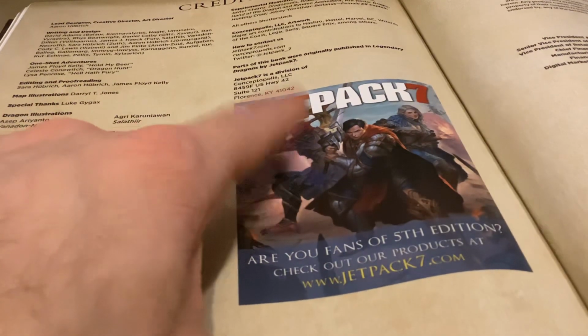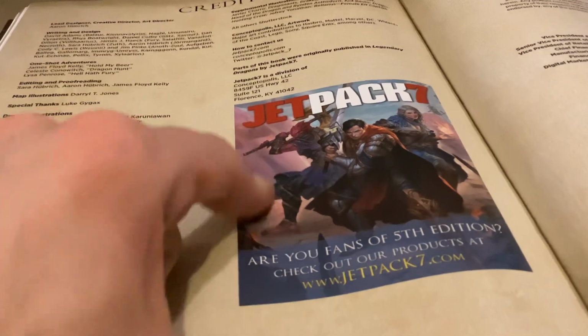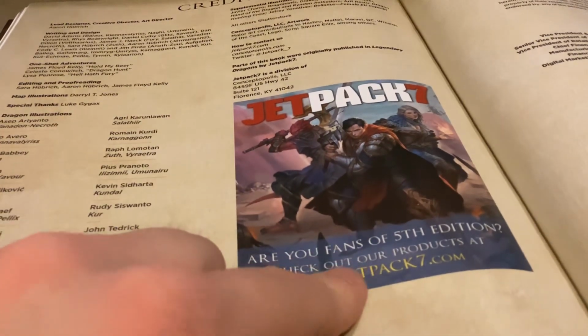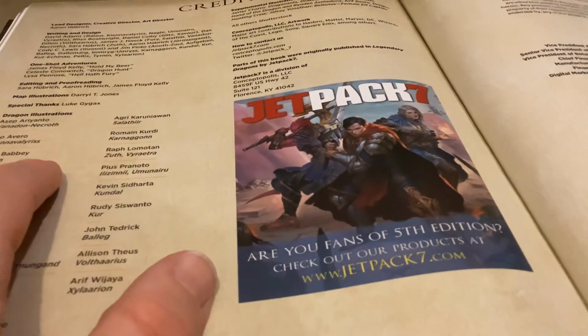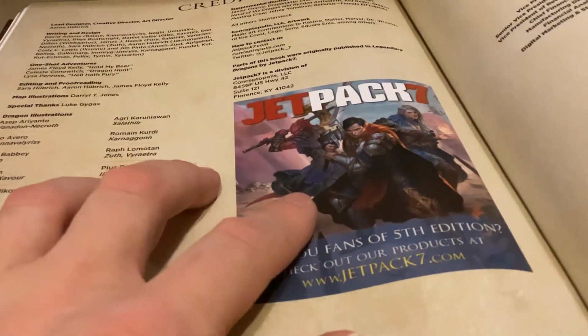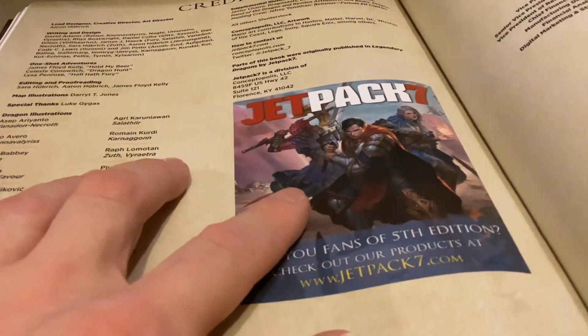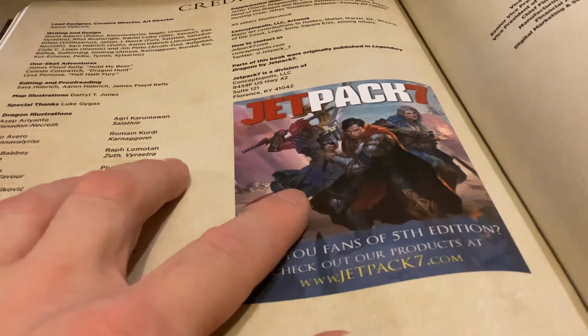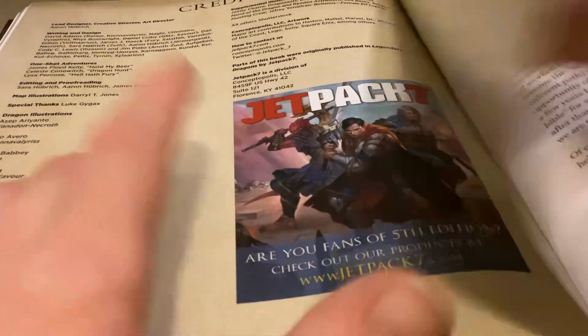I'd have to actually look into this Jetpack 7 because I know very little, if nothing, about this. So you could also check it out yourself. Drop in the comments what you find out about this, because I know very little to nothing about this. So this could be a good talking point for everyone.